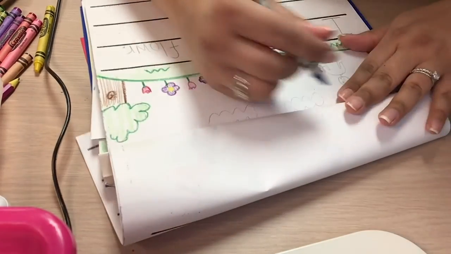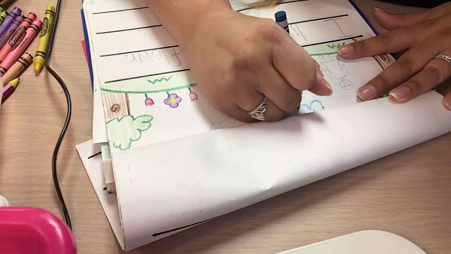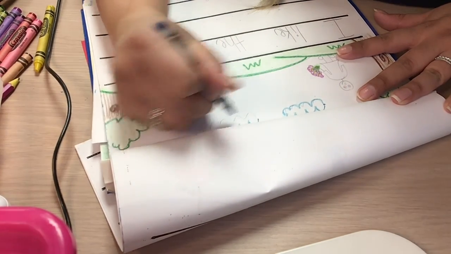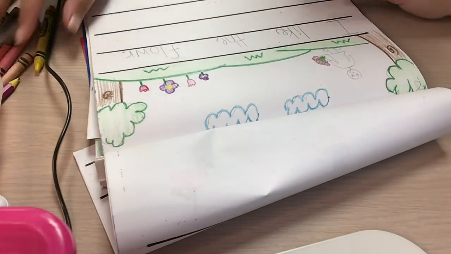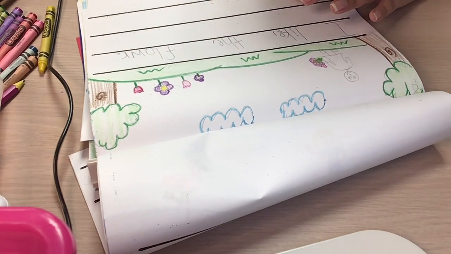I'm just trying to use all the colors because remember, we have that rule. If you're 4, you use 4 or more colors. If you're 5, you use 5 or more colors. If you're 6, you use 6 or more colors. So that's what I'm doing.